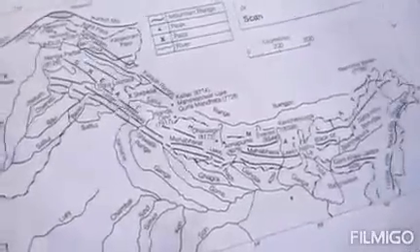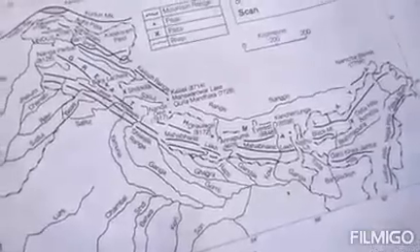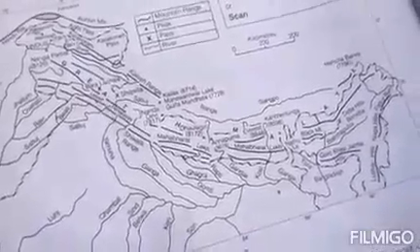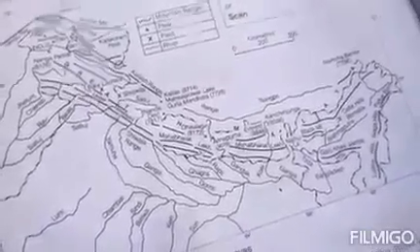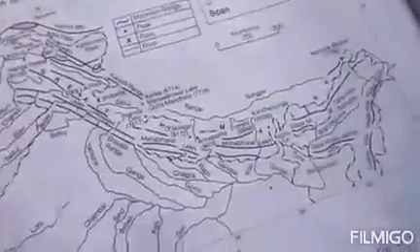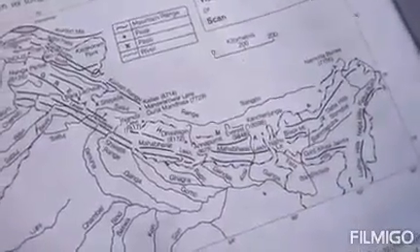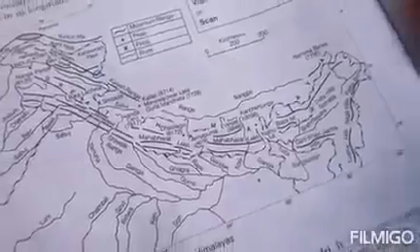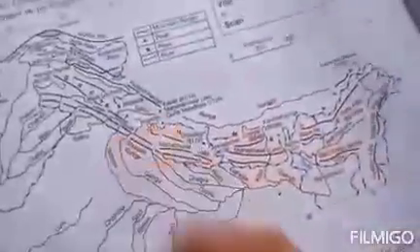And the last one is the outer Himalayas, also known as the Shivaliks. It is the outer range, which has an average altitude of 900 to 1,100 meters. All the mountain ranges with a height of 900 to 1,100 meters lie in this outer Himalayas.